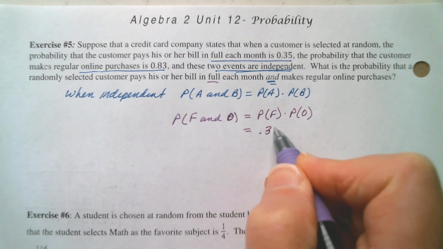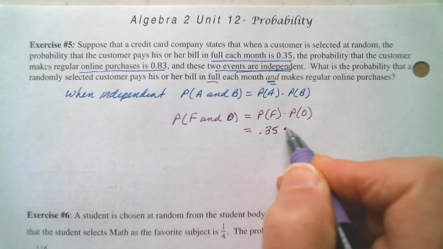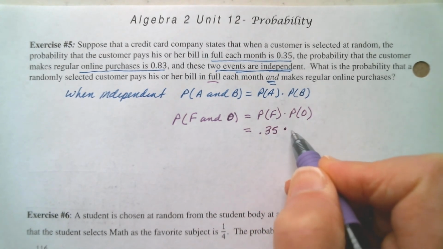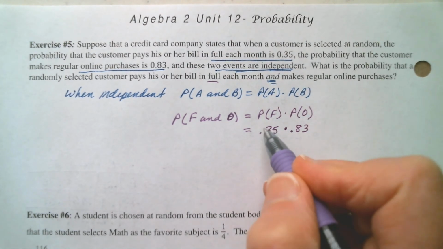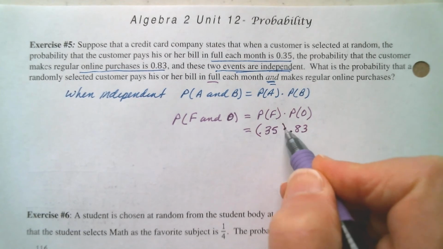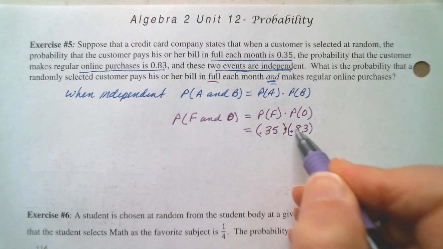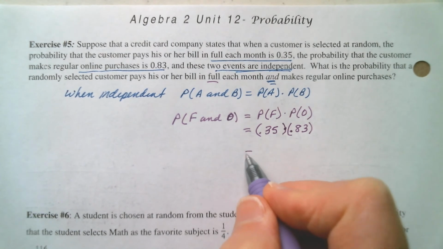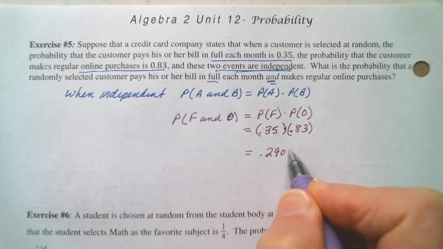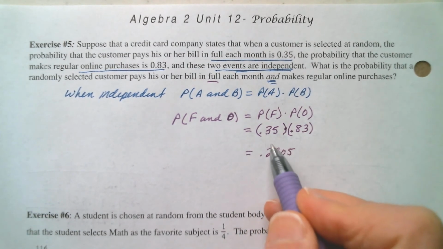So 0.35 times 0.83. Maybe I'll just put these in parentheses instead of having the multiplication symbol there. All right, so 0.35 times 0.83, 0.2905. That's the probability.